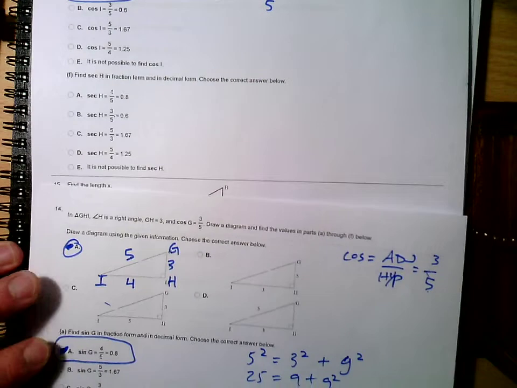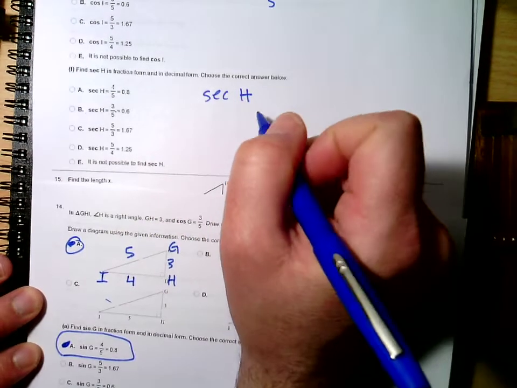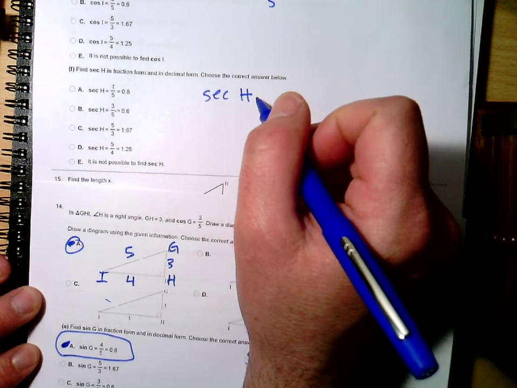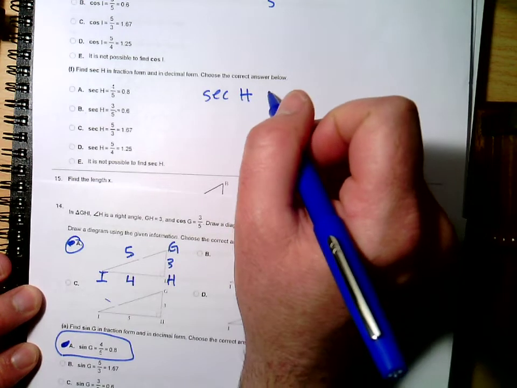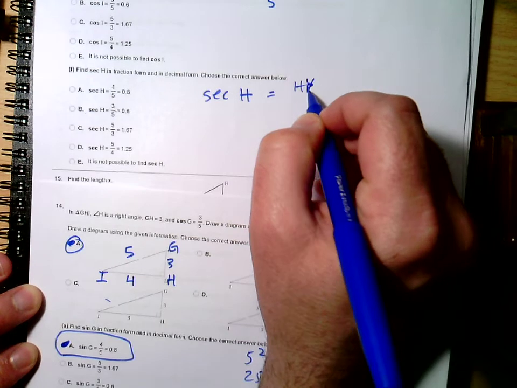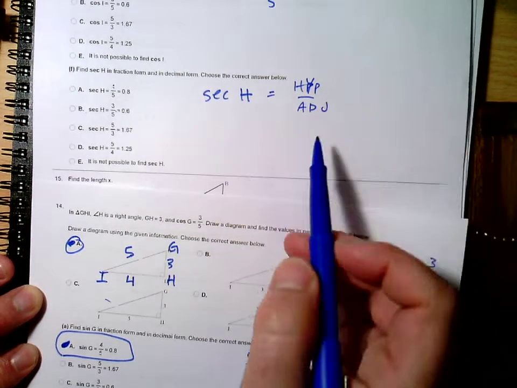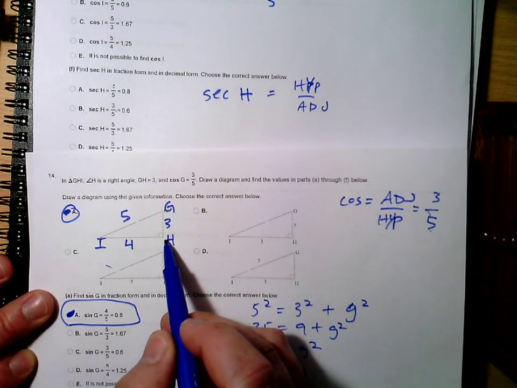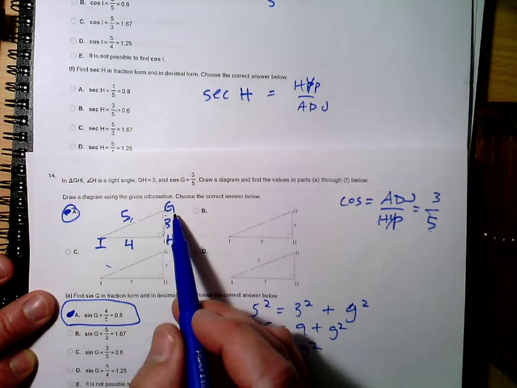And the last one here, find secant of H. Now the problem with this one is that secant is the inverse of cosine, so it would be hypotenuse over adjacent. But H is actually the right angle of the triangle. So you say adjacent, but which side would you choose?